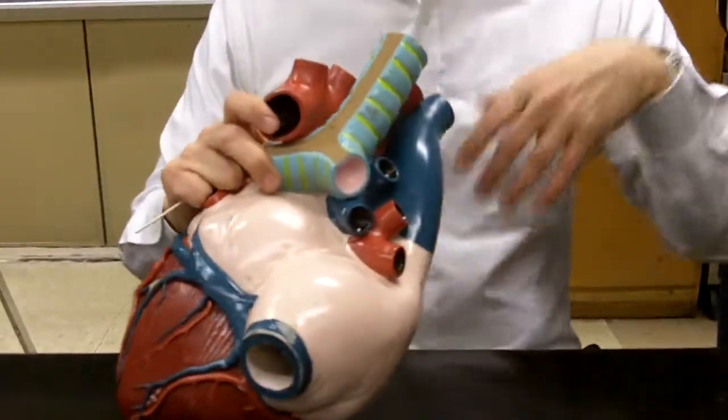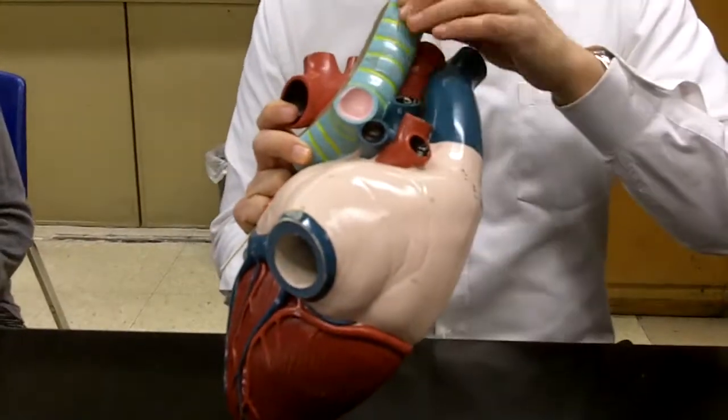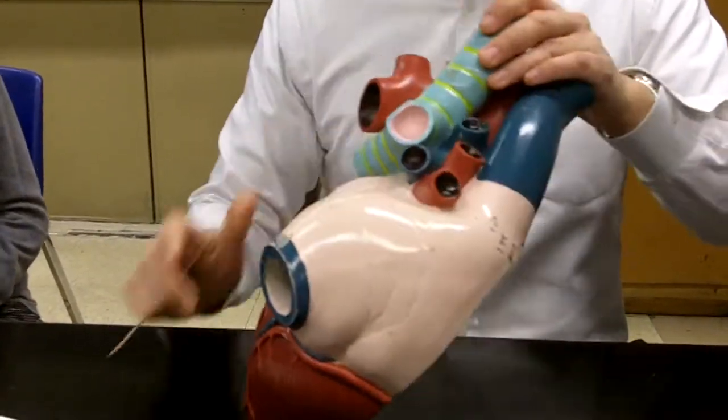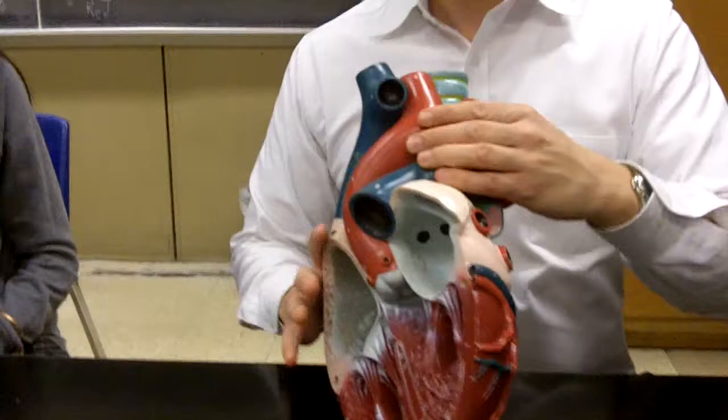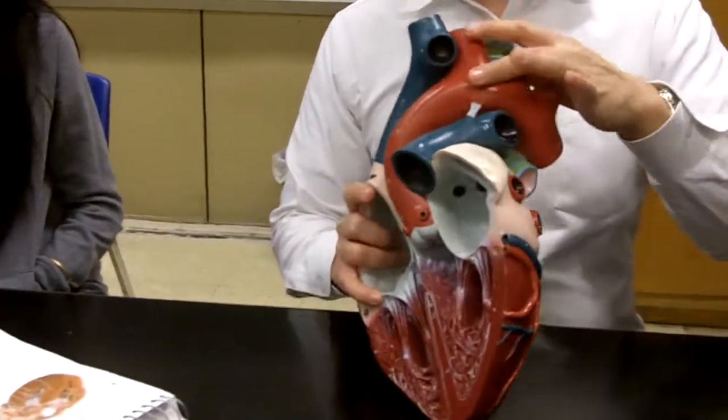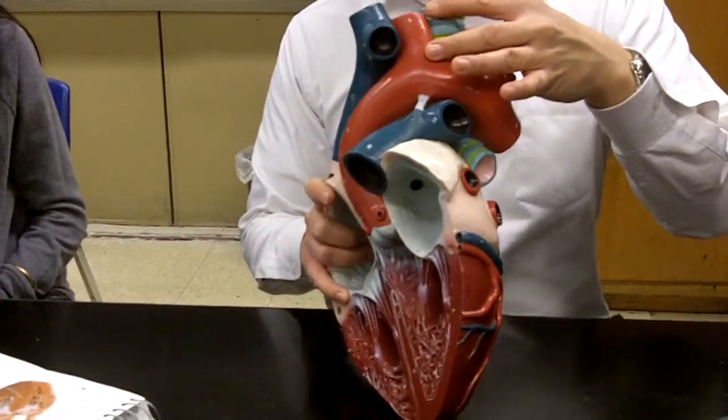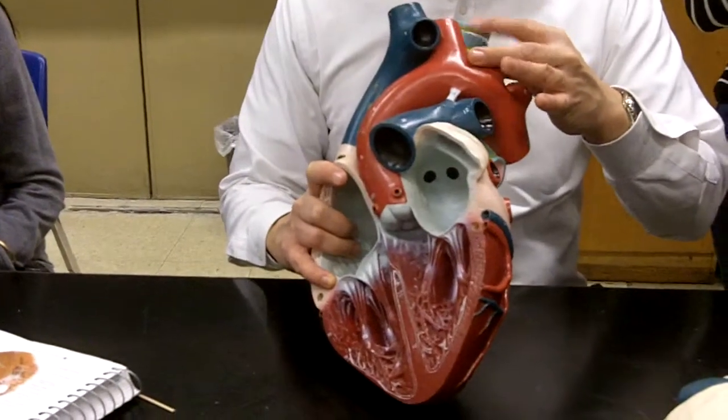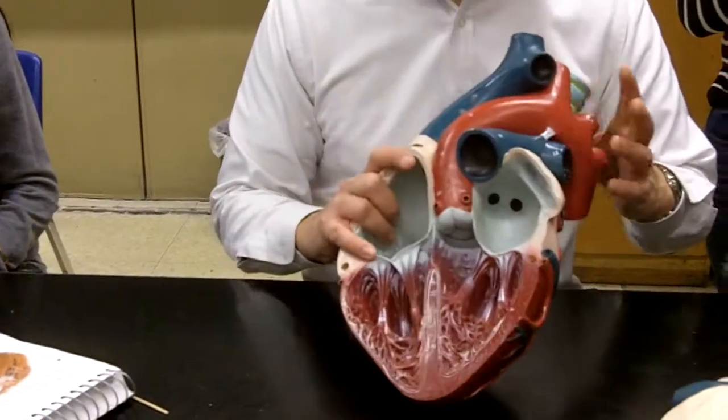We're sort of hitting the things that are sort of the extra. This right here is the trachea. Notice the location of the trachea in relationship to the aorta. Everybody see that relationship? I'm going to mention that in a little while, about the importance of where the trachea is relative to the aorta and the arch of the aorta.